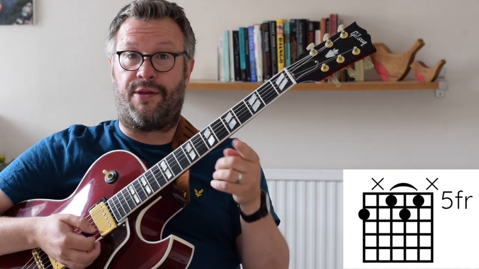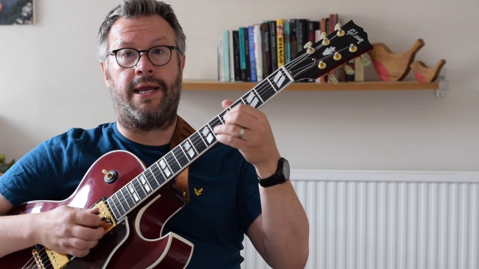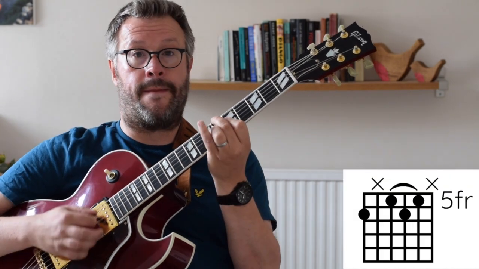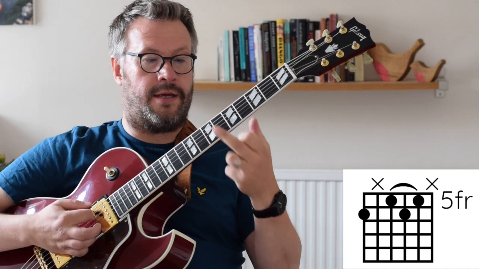It's worth pointing out that the first one and the third one are actually very similar. All that's really happened between here and here is that the note that was up on the top E string has gone down on the bottom.